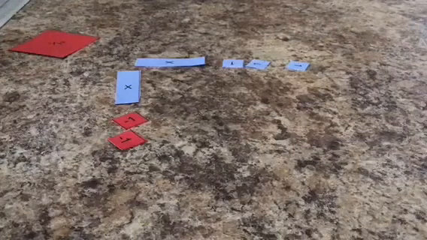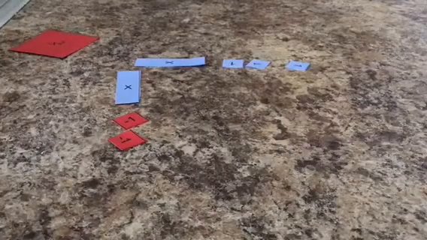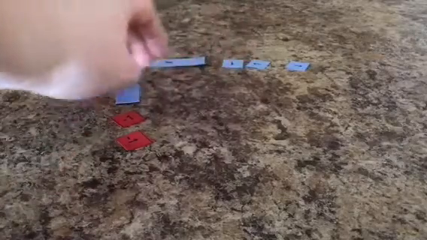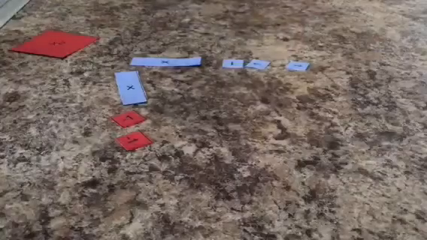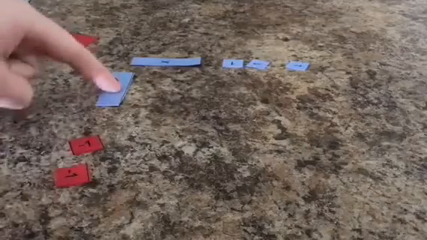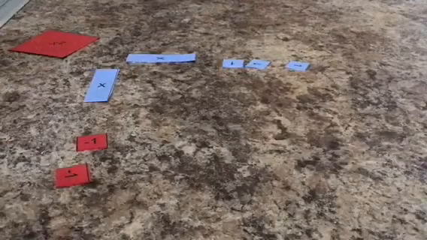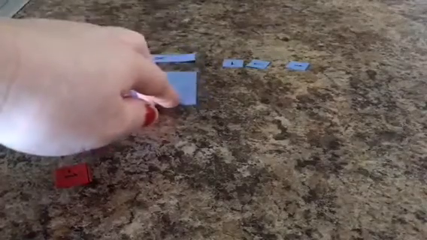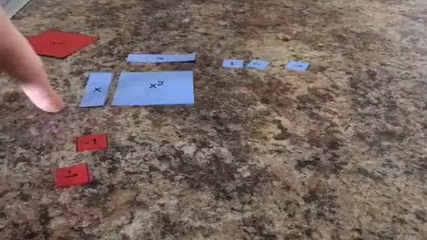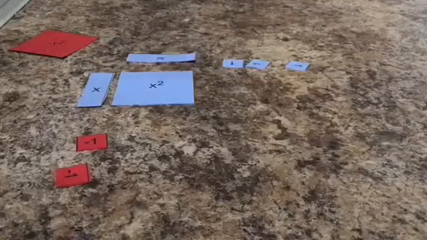We're going to be multiplying using the distributive property. Our first one is x minus 2 and x plus 3. Okay, so how we're going to do that is we're going to make boxes. So we have x times x equals x squared, then x times 3 equals 3x.